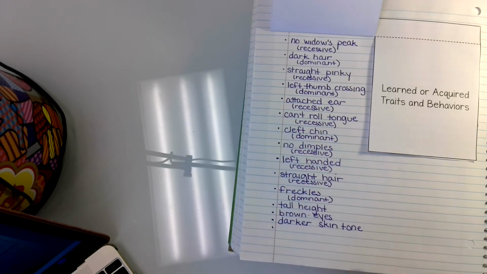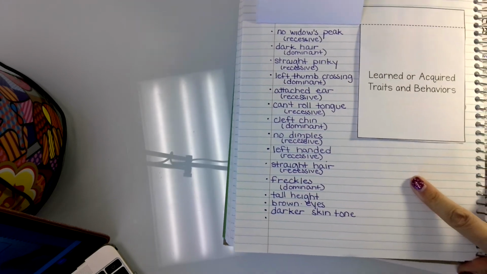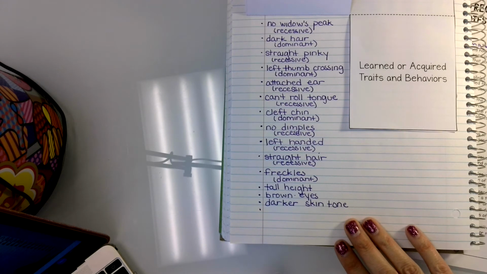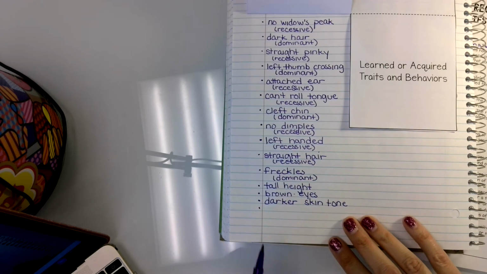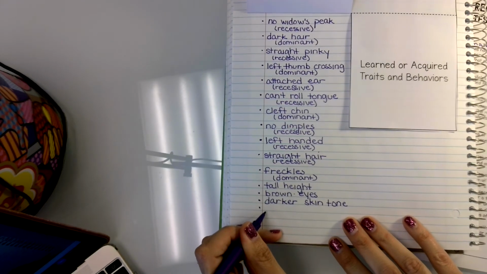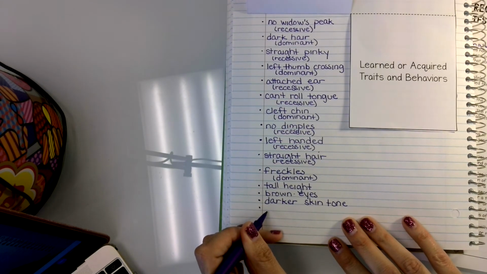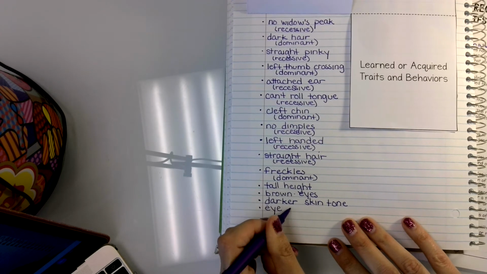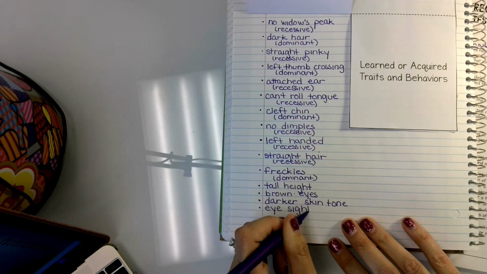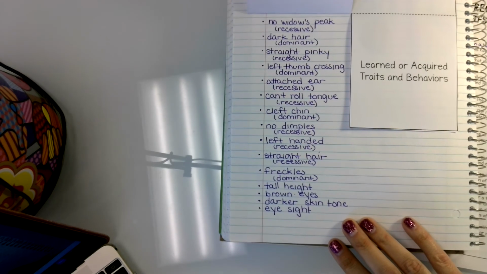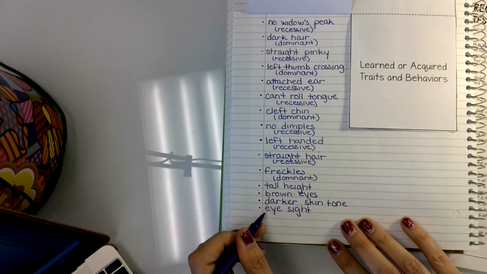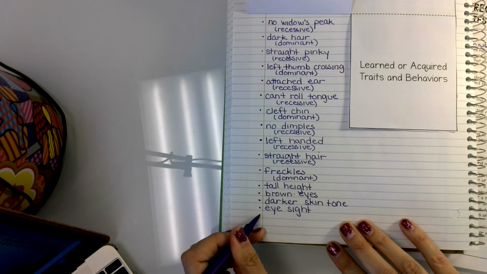I don't burn very easily. Let me think of another thing that we haven't already said. Oh, my eyesight. I am nearsighted, meaning I can see close up, but I can't see far away, so I have to wear contacts. So your eyesight is also inherited. I can't think of many right at this moment. Dark skin, dark hair, dark eyes, my height.